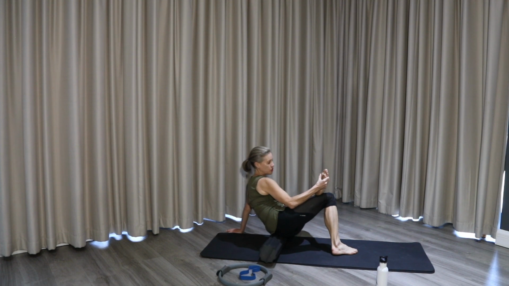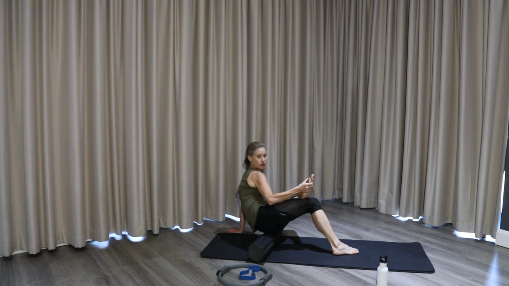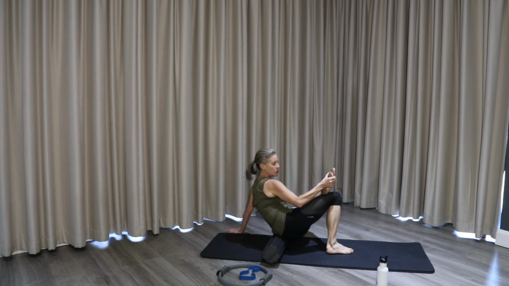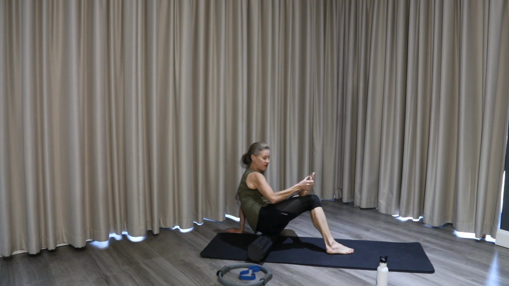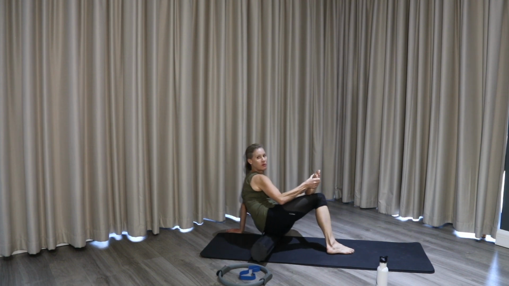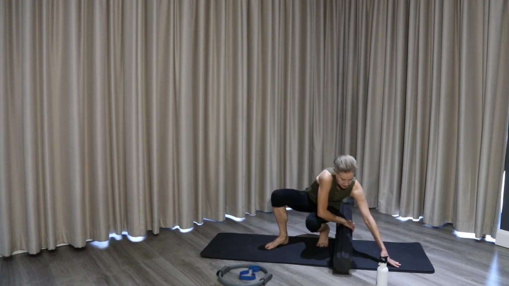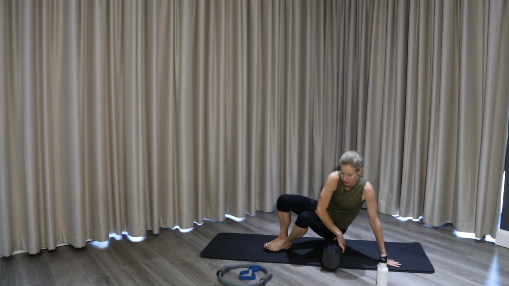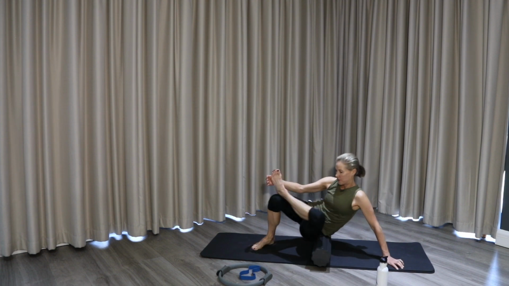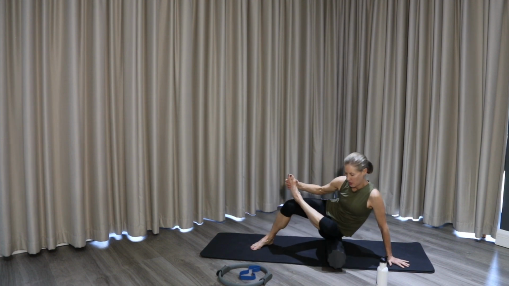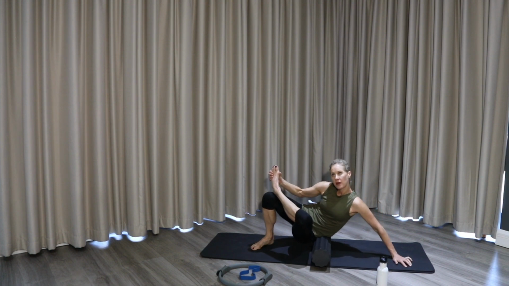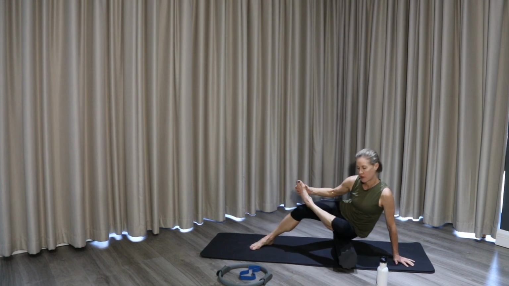Otherwise again, cross over, take the thumb onto the ball of the big toe, so you're rotating the sole of the foot to face you, and you can open up more into the hip in this position. Keep going. Give it a few more seconds.